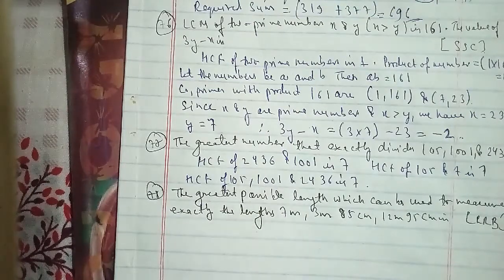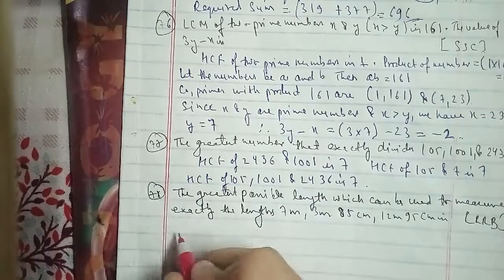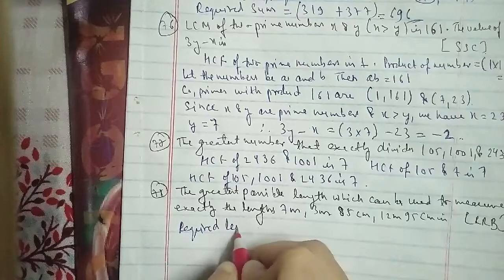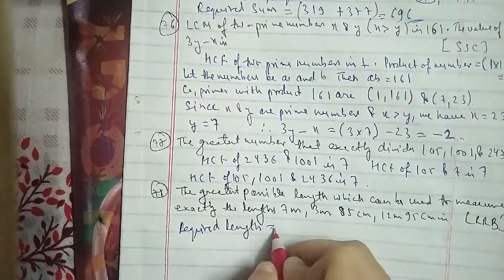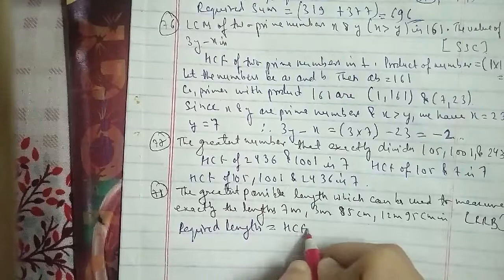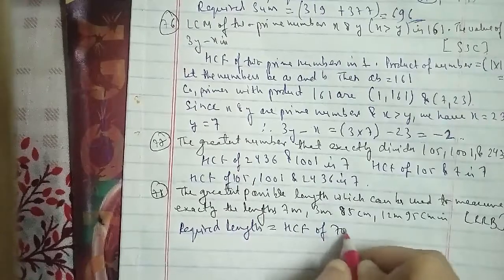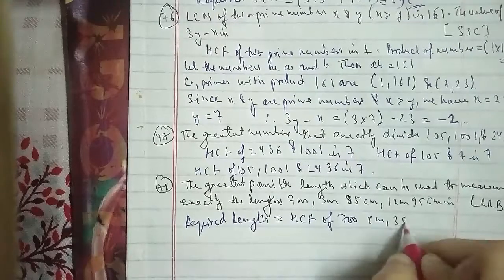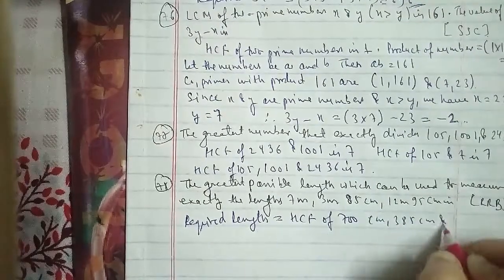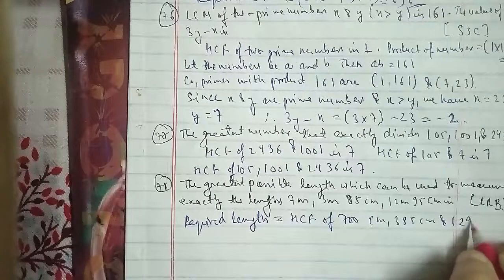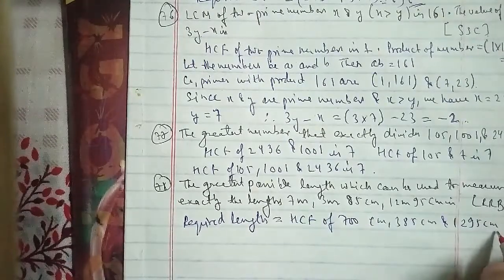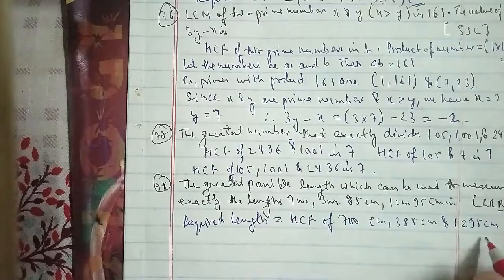We'll go ahead with the solution. The required length equals the HCF of 700 centimeter, 385 centimeter and 1295 centimeter, which equals 35 centimeter.